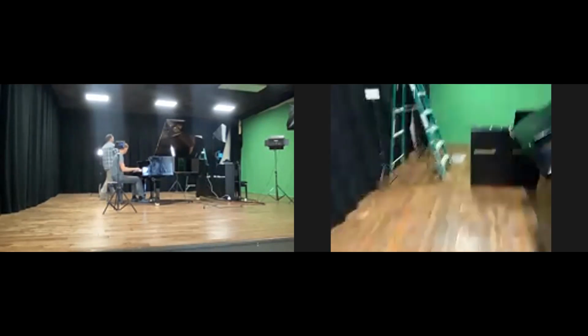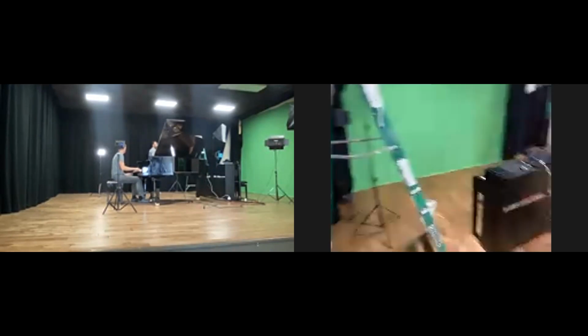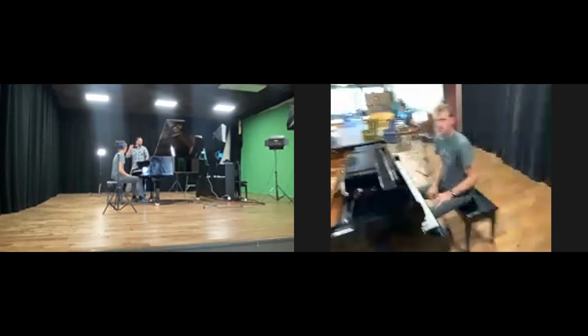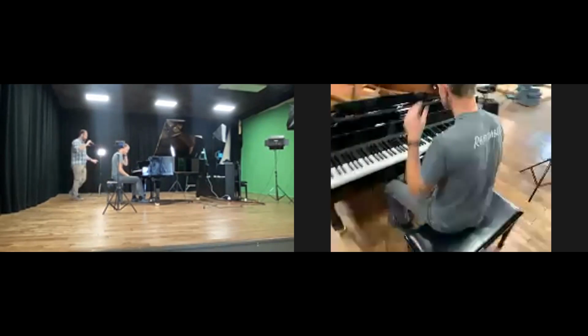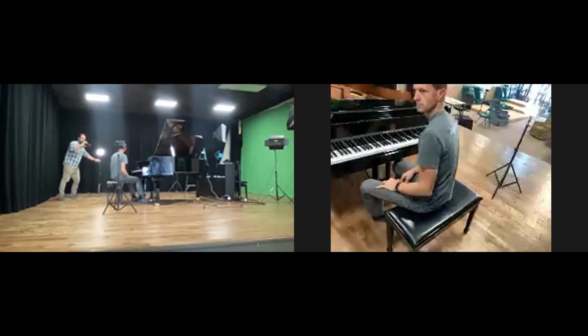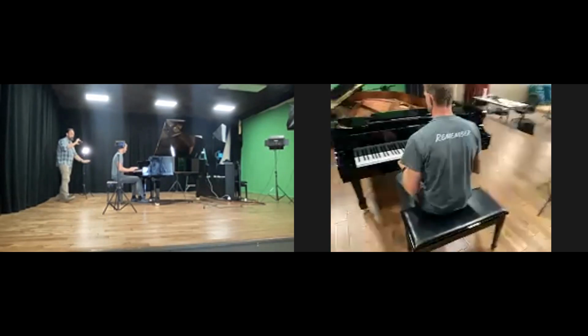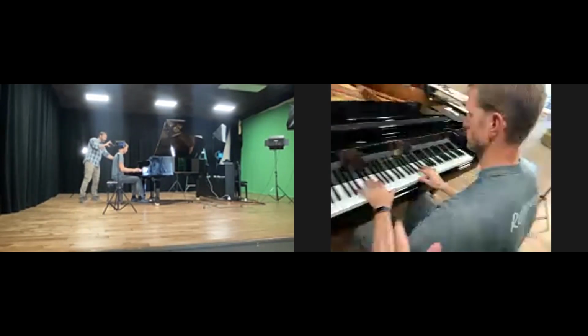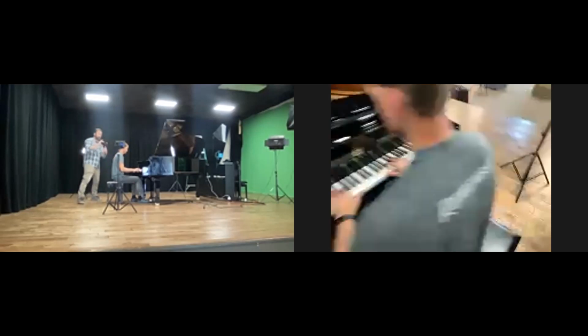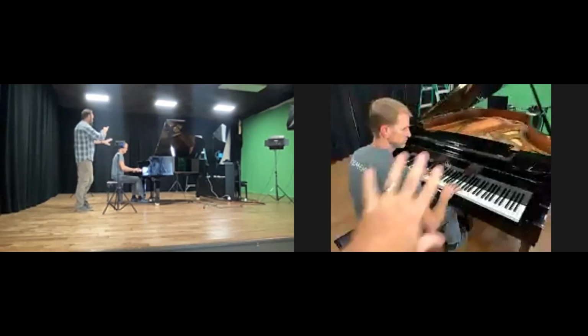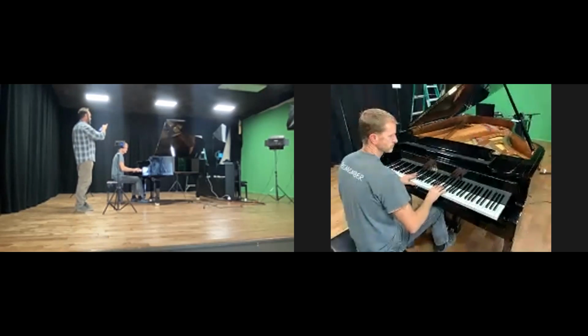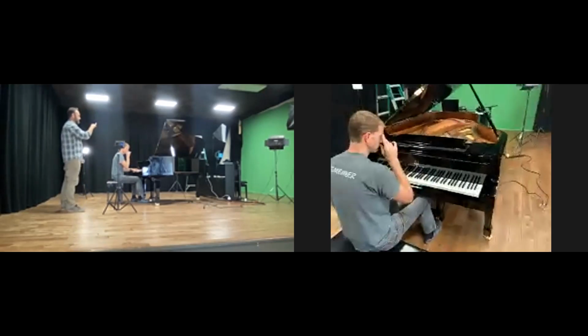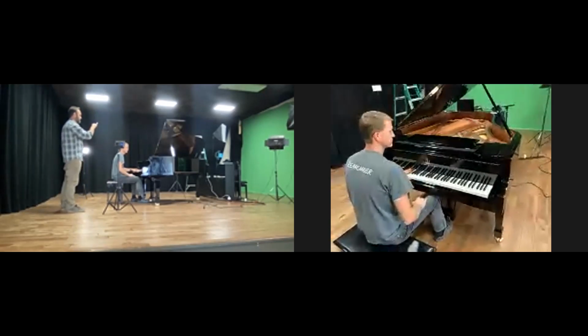Does this light have a battery, Aaron? It doesn't. Okay. So what I could do is take this light and move it back just a little bit so I can get more light right here on the back of the head. He's got light over here. When we're talking about lighting, we're talking about trying to go for even lighting as much as possible.